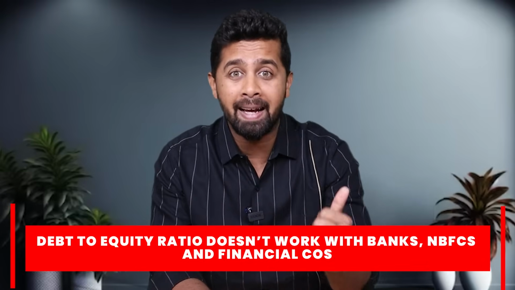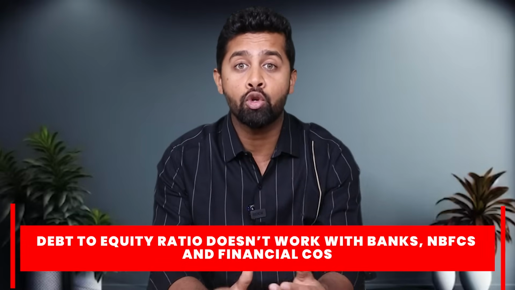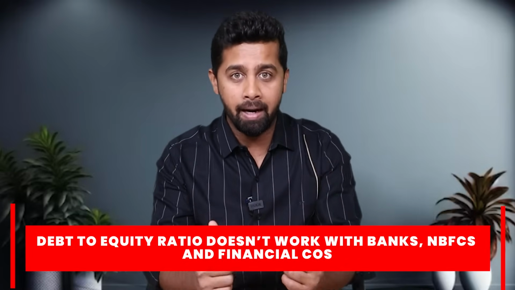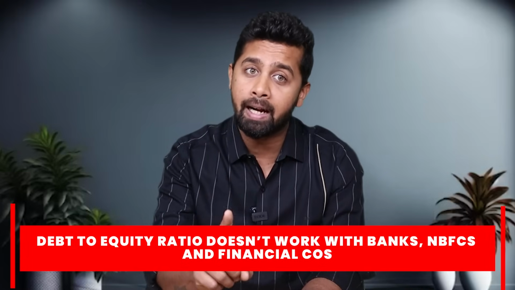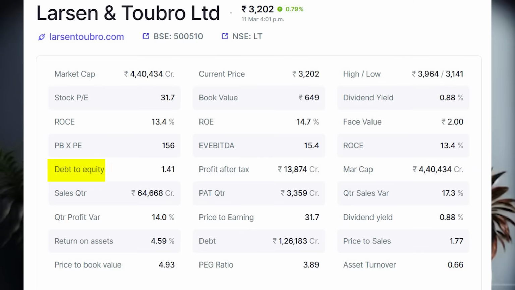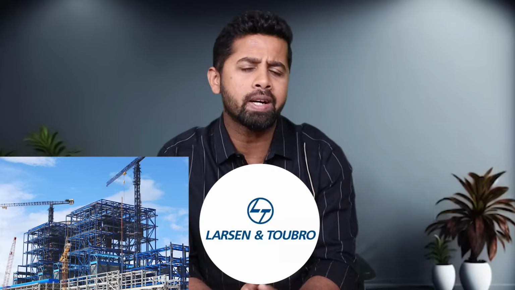Here, please note that the debt to equity ratio does not work with banks, NBFCs and financial companies, because the entire model of financial companies is to borrow money from customers and the market and then further provide loans. So if you use this query on Screener, remember that it will filter out all financial companies. Having said this, please note that there can be a few exceptions. For example, L&T has a high debt to equity of above 1, but that's because of its capital-intensive business model. It is still a leader in the Indian capex and infra sector. So you might have a few exceptions as well.